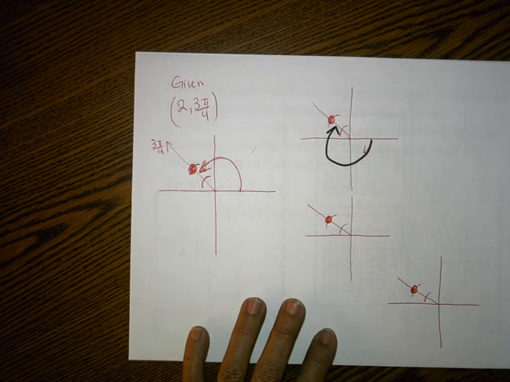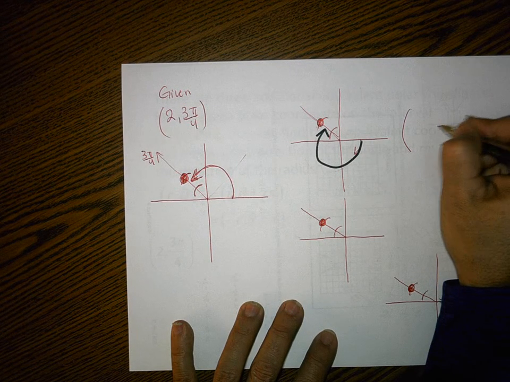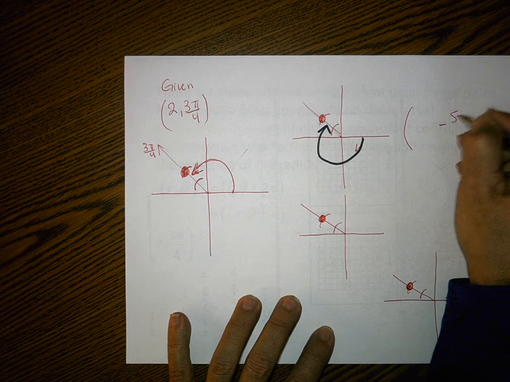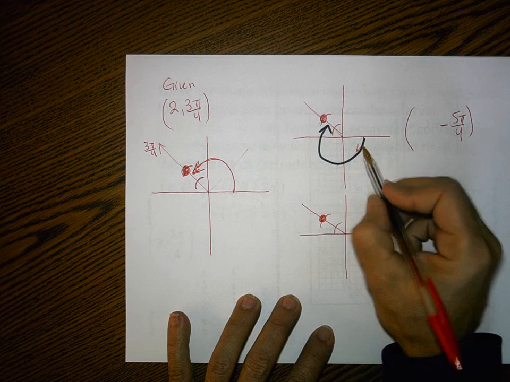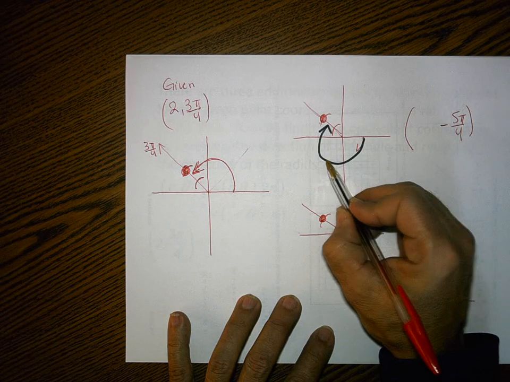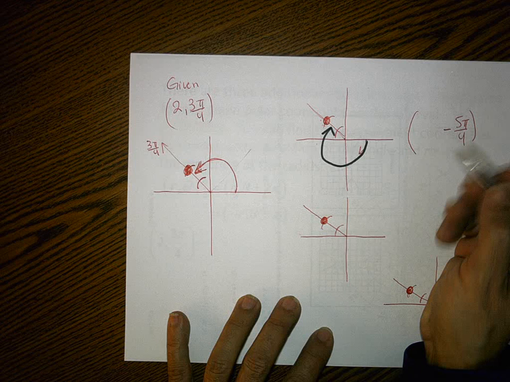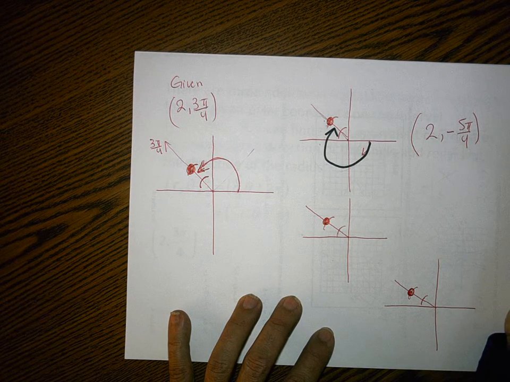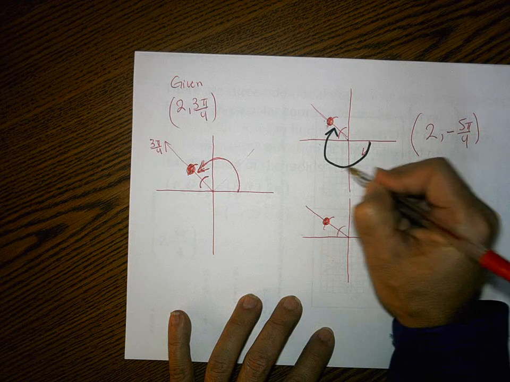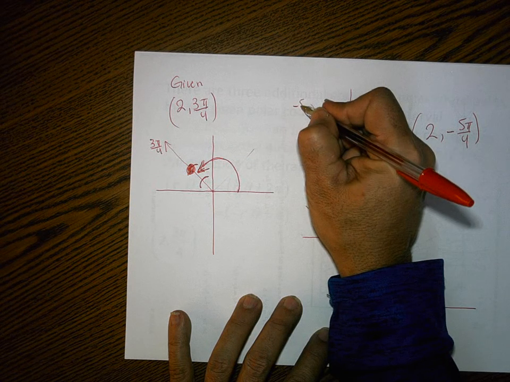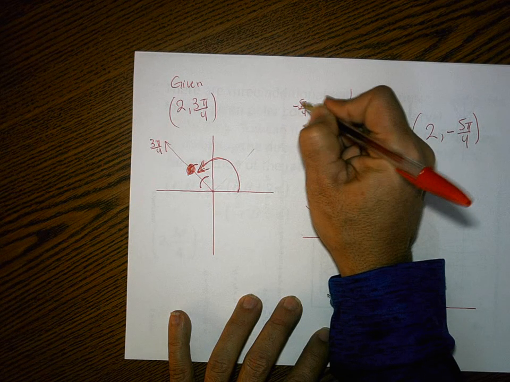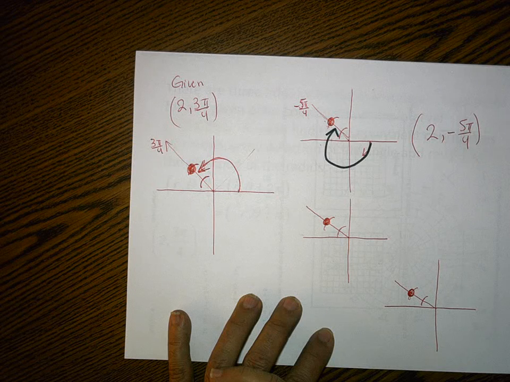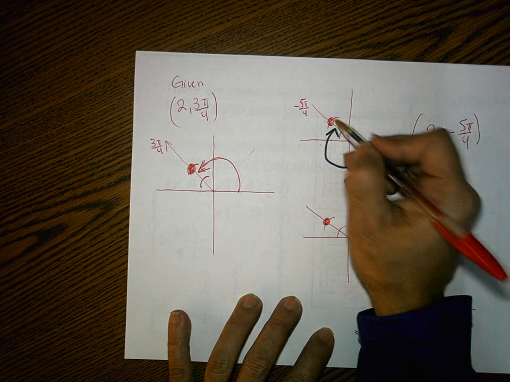That would be negative 5 pi over 4, okay, because that's negative 1/4, 2/4, 3/4, 4/4, 5/4. So that's negative 5 pi over 4, and the radius is still 2. The radius didn't change because I went in the negative direction, so that's negative 5 pi over 4. Okay, so I went to negative 5 pi over 4 and stayed with the radius of 2.